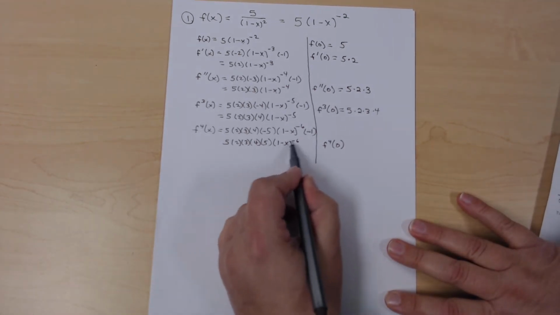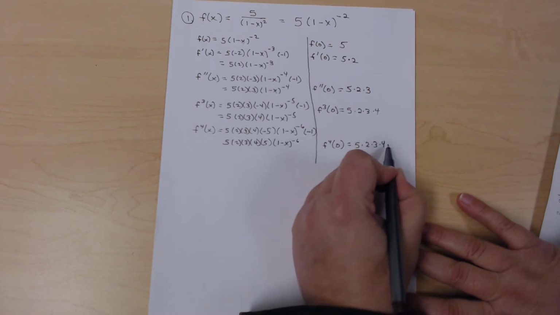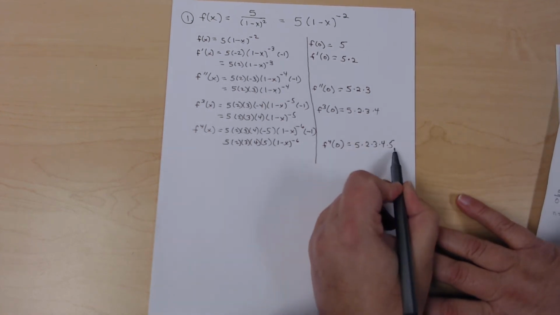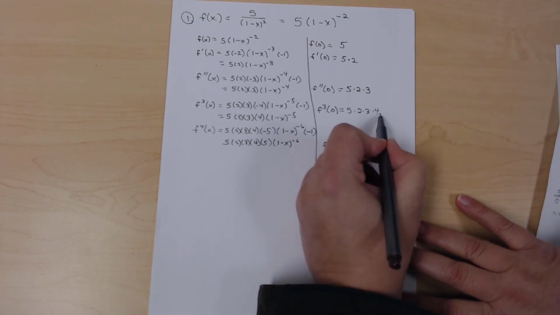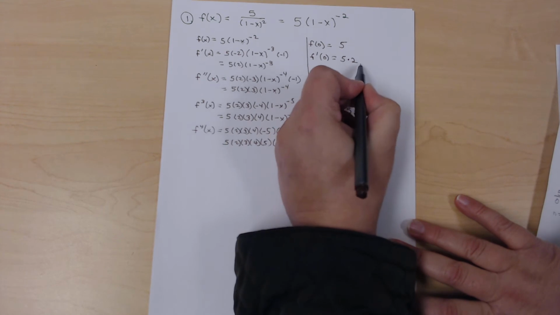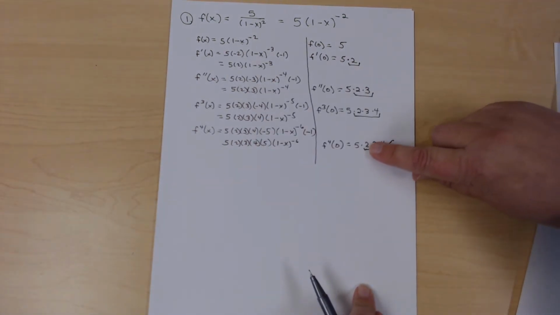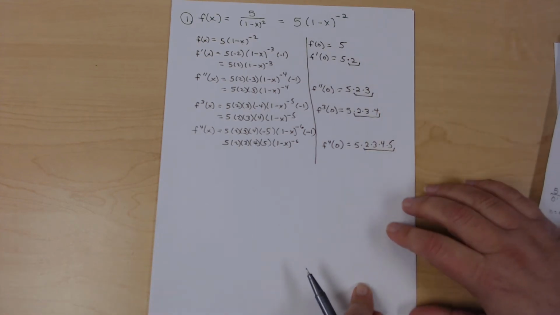Same thing, right? That's kind of nice. That gets repeated. So I've got 5, and then I got 2 times 3 times 4 times 5. What is this? Don't worry about that first number 5. But what is this, guys? 5 times 4 times 3 times 2 times 1, if I need it.